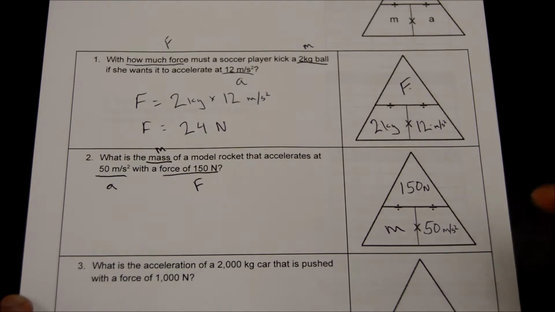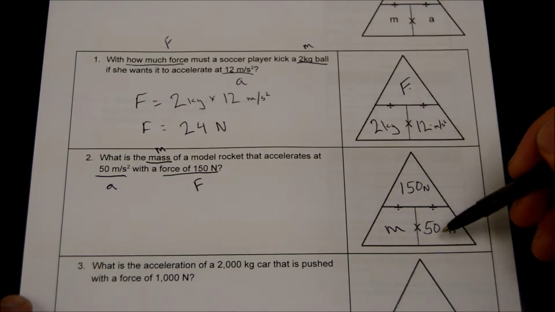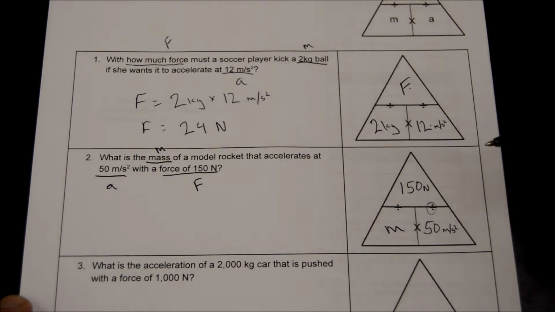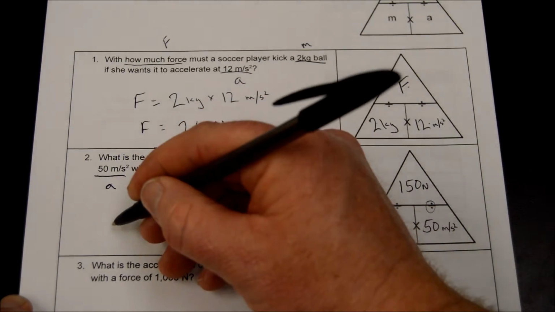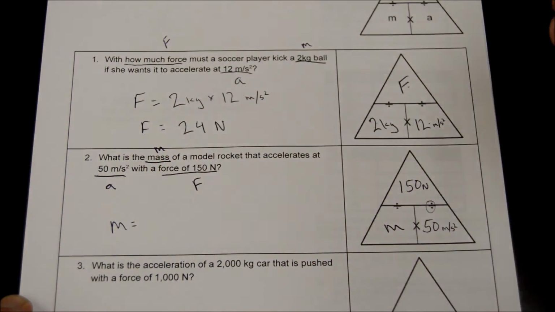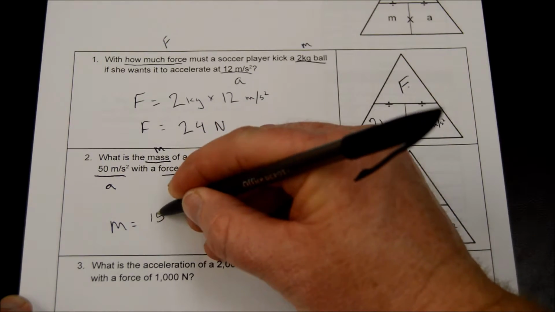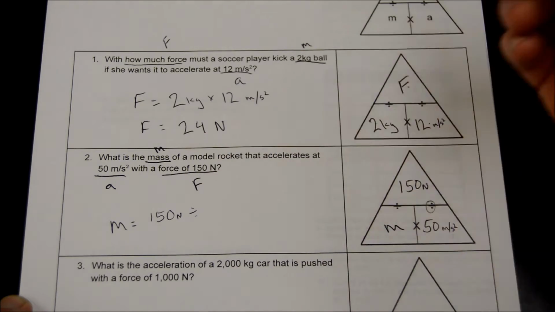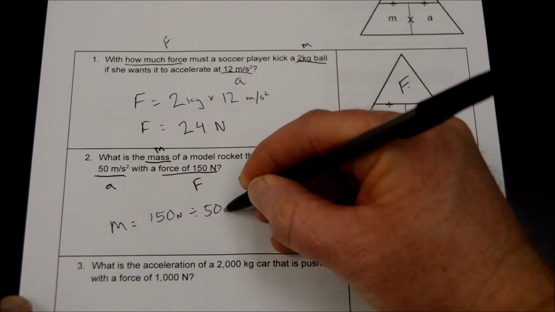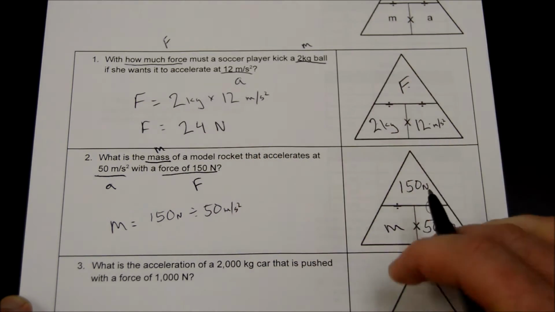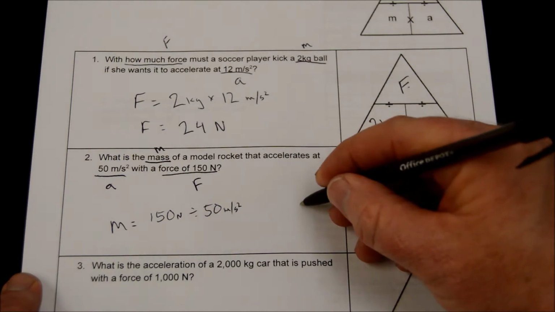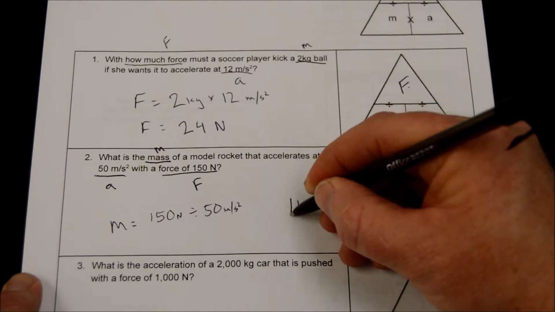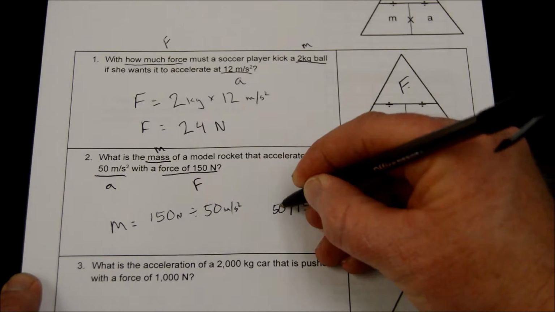This time, since they're on top and bottom, we have to divide, and there's a little division symbol right there that tells us that. So the mass is going to be equal to 150 newtons divided by 50 meters per second squared. So we have 150 divided by 50.